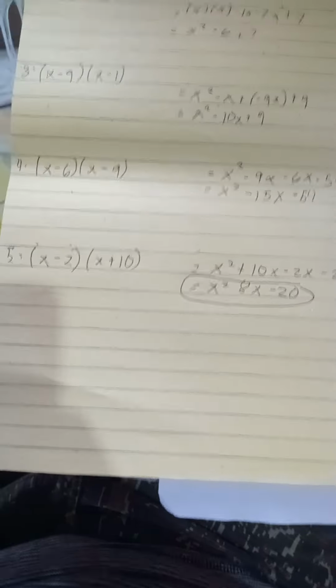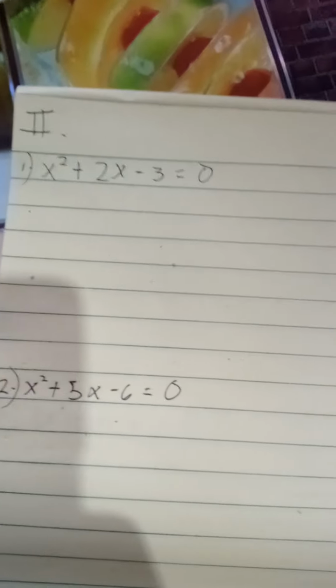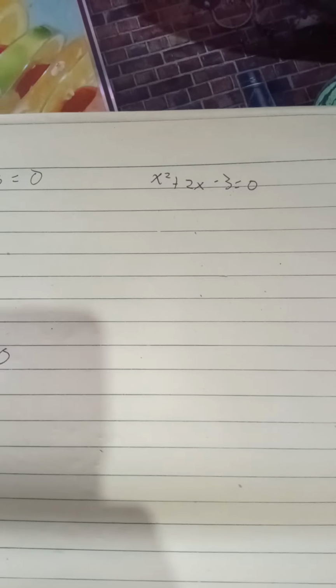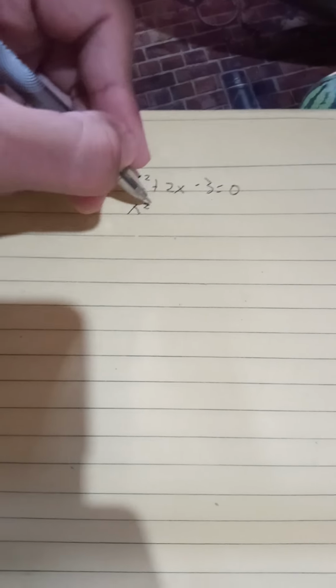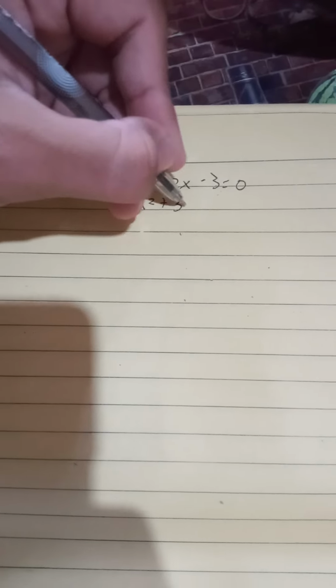So, part 2 is x squared plus 2x minus 3 equals 0. Rewrite the expression: x squared plus 2x negative 3 equals 0. So, it will be x squared plus 3x minus x minus 3 equals 0.